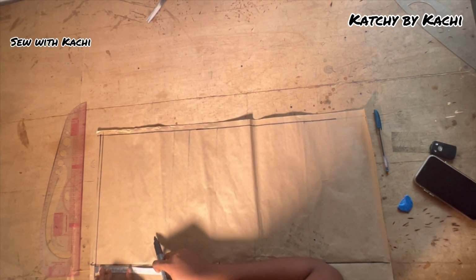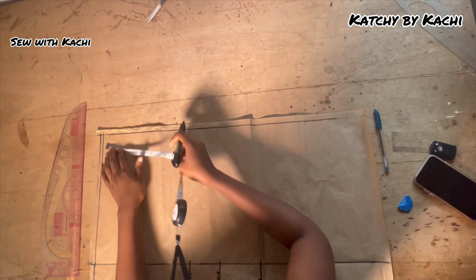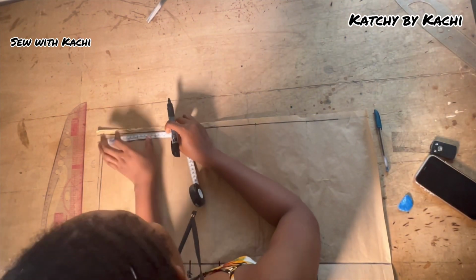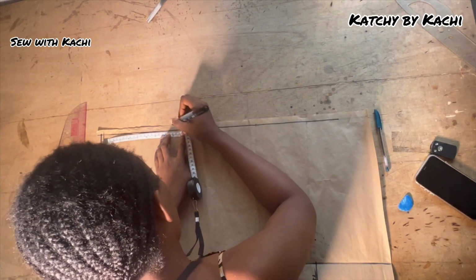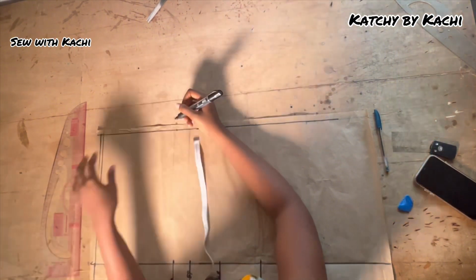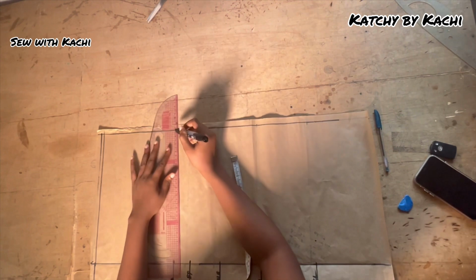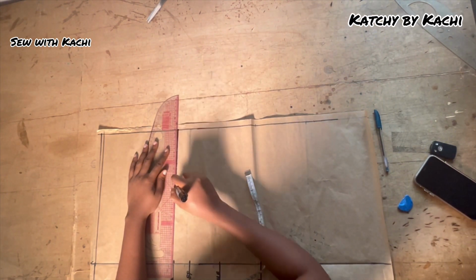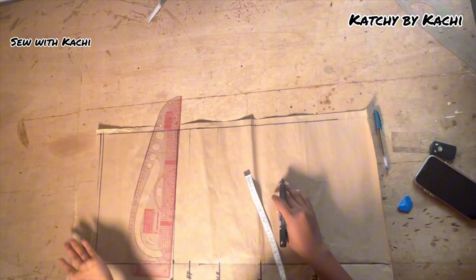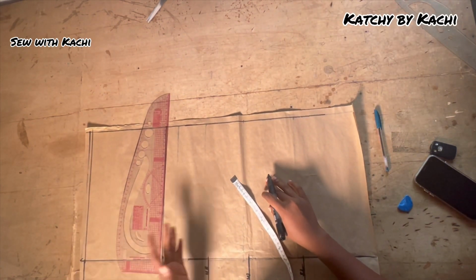And one important thing for you to know is that your back cannot be the same thing as your fronts. I already explained this when I taught how to draft the basic bodies, but I'm still going to explain again because your fronts have boobs and your back don't have boobs. And also you have to do a back contouring because your back is not straight, right?